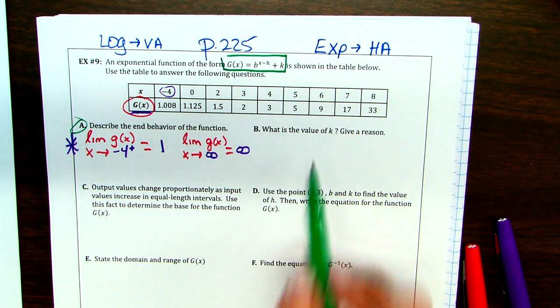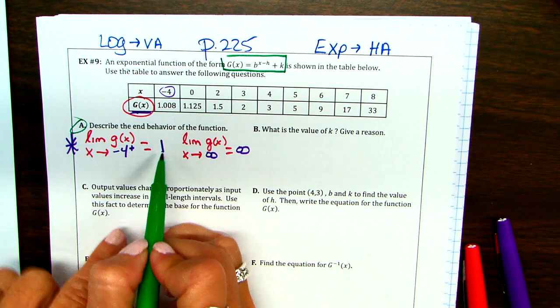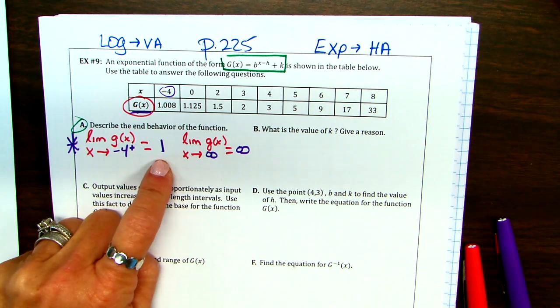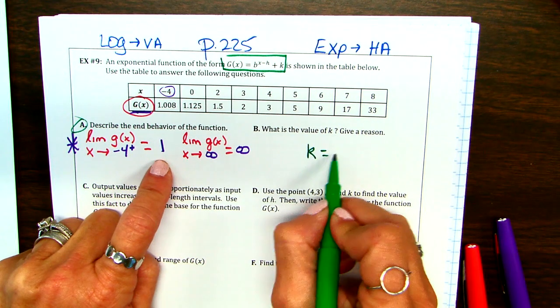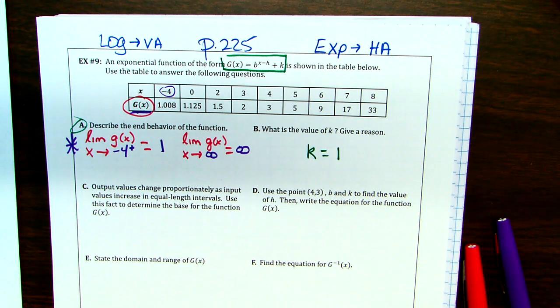Anyway, the number that you're getting really close to right here, that's a sign that's an asymptote. That is your K value, and that will make more sense in a second. So A and B are a little tricky, okay? And C kind of is too. After C, we're in good shape, okay?